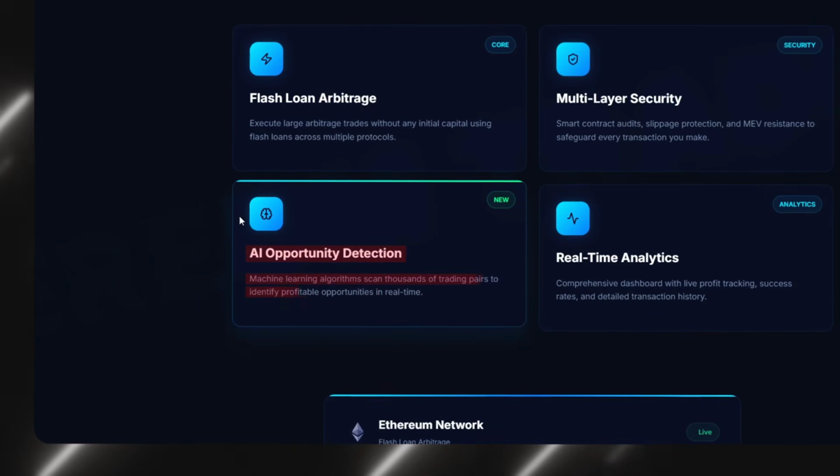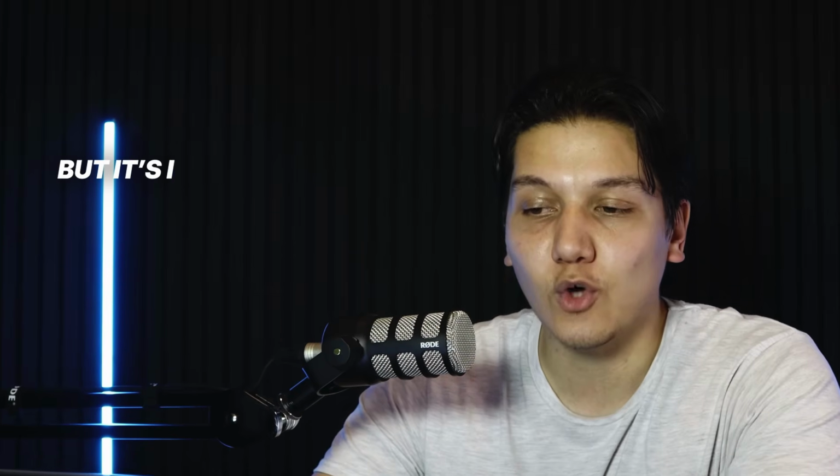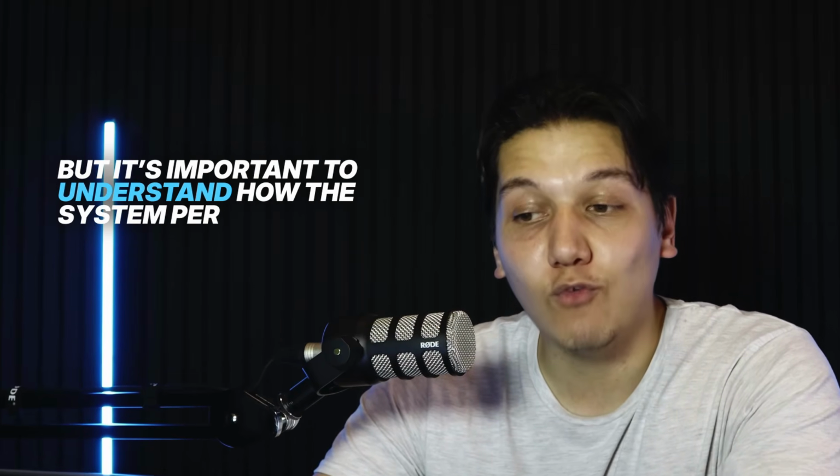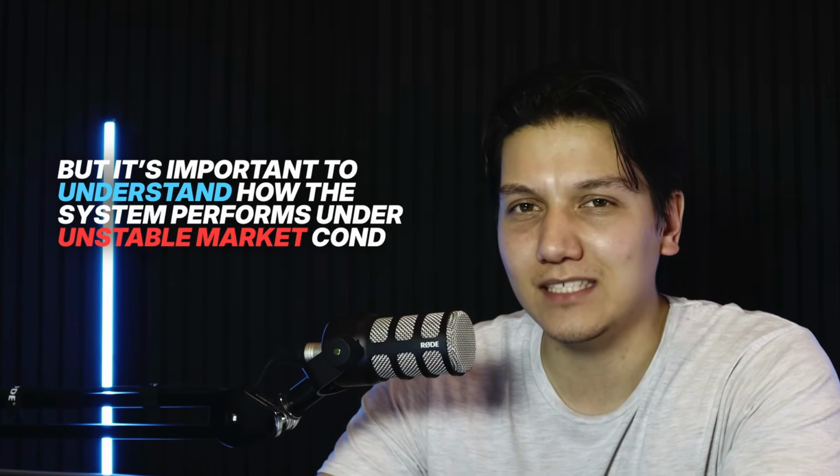Third, auto optimization. The bot automatically adjusts gas fees, slippage, and trade size. Sounds great, but it's important to understand how the system performs under unstable market conditions.